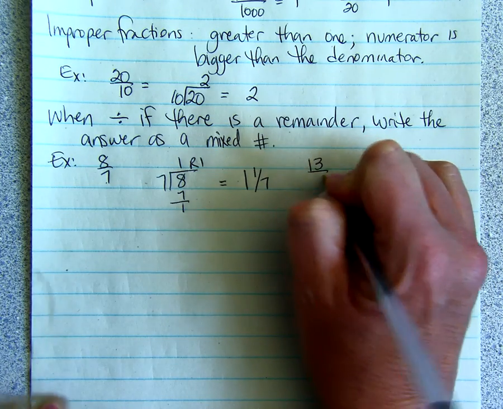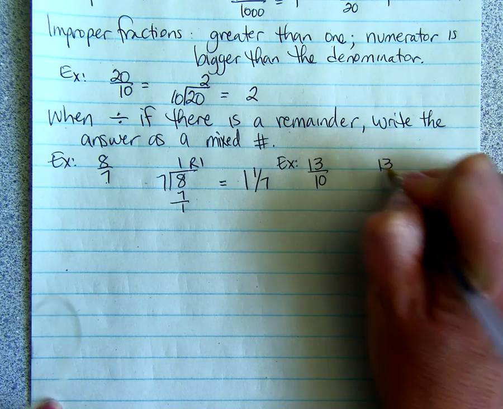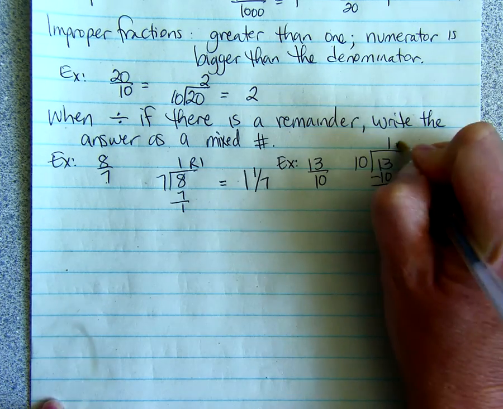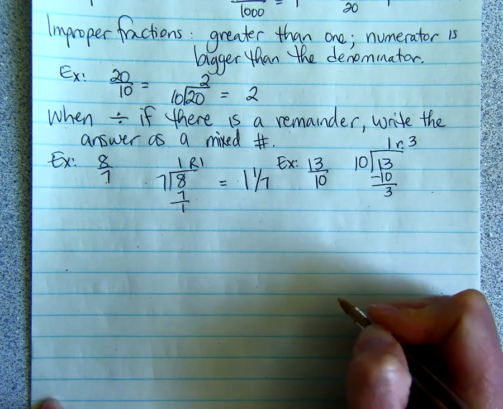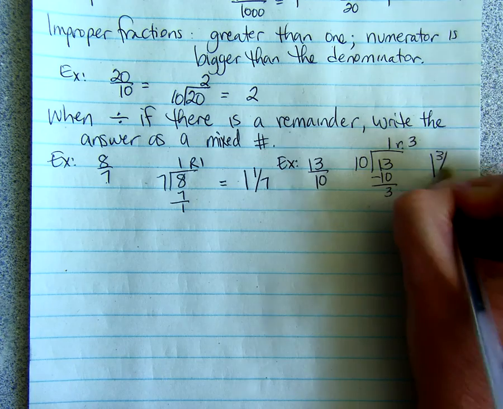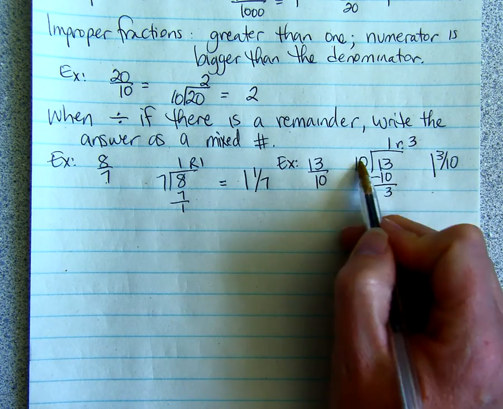If I had 13 tenths, here's another example. If I divide 13 by 10, I get 1 with a remainder of 3. So instead of writing the answer with a remainder, I will put 1 and 3/10. And I put the remainder over the divisor. In this case, it was 10.